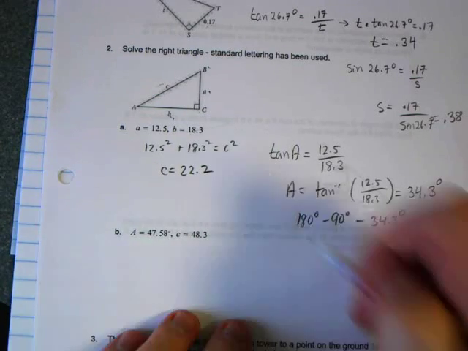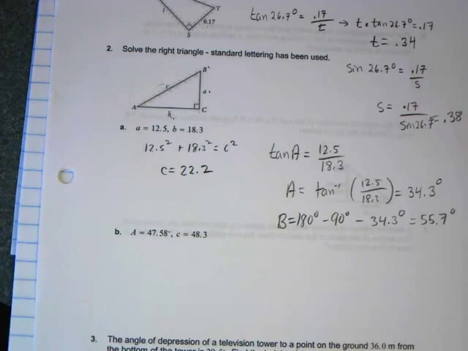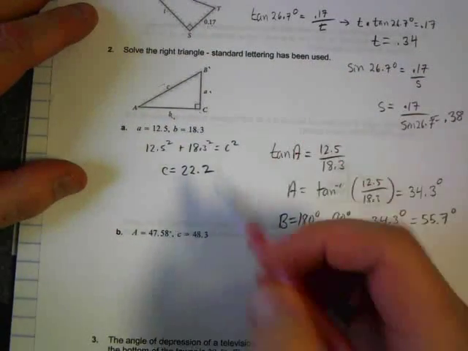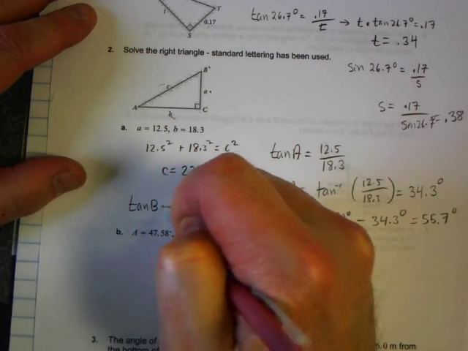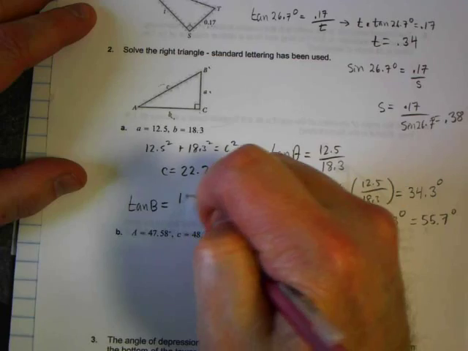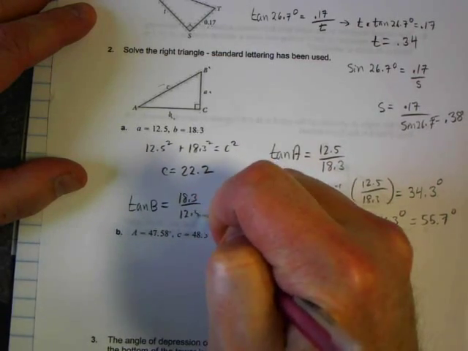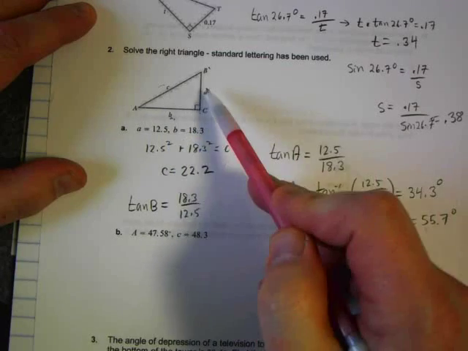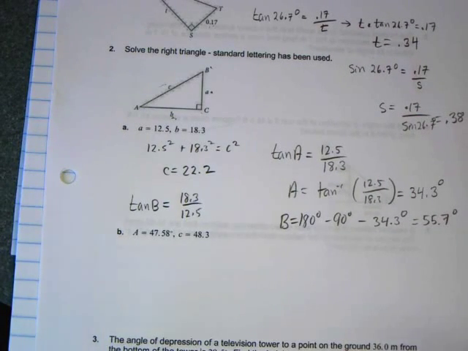What would be the other way I could find angle B? I could use tangent again, couldn't I? Except I would have tangent of B. What would tangent of B be? 18.3 over 12.5, because for B, this is opposite, this is adjacent. So I could do it the same way I found A. Let's just make sure we get the same answer. Tangent inverse of 18.3 divided by 12.5. I do get 55.7 degrees still. Questions on that?